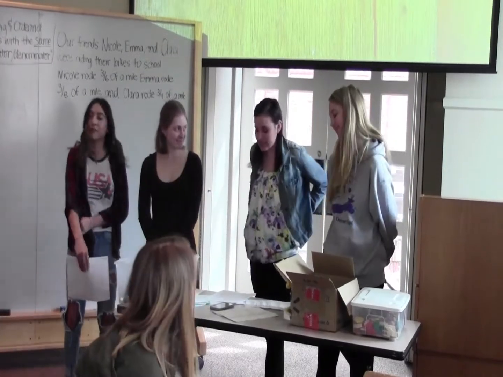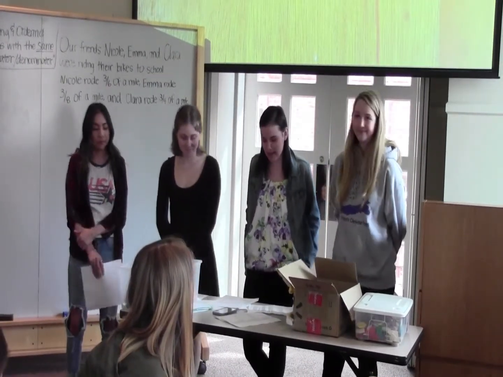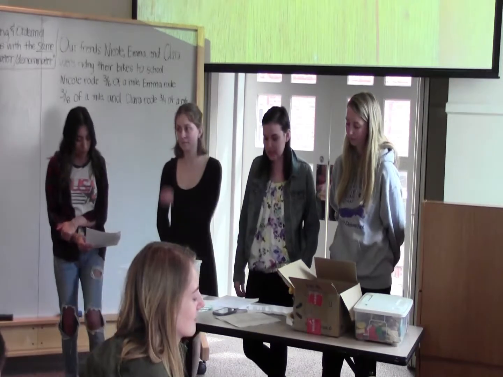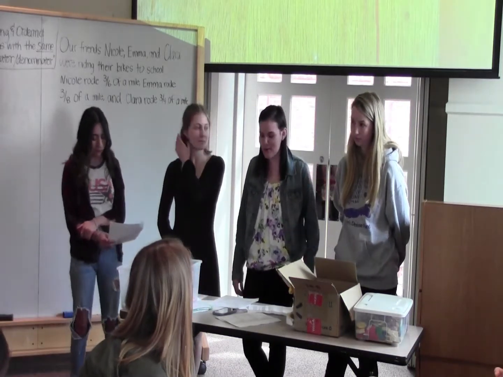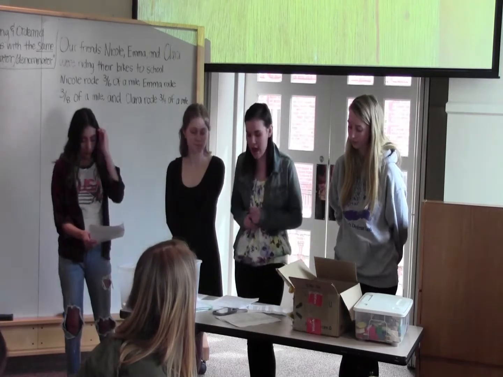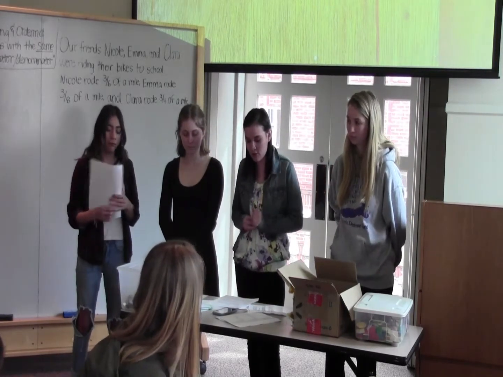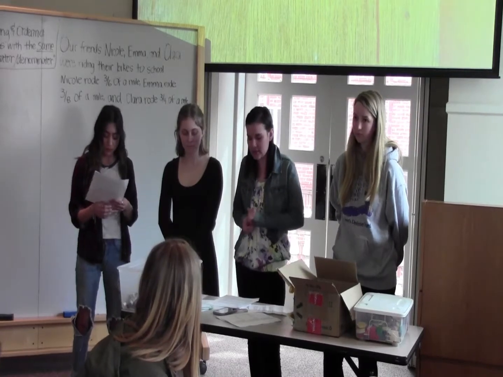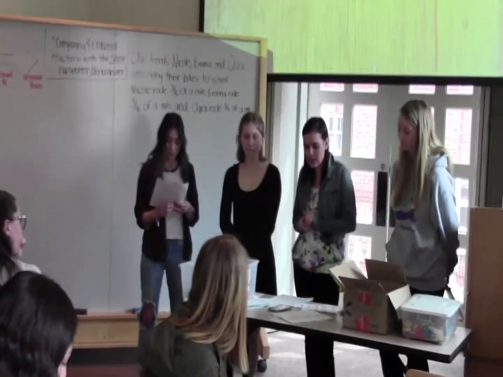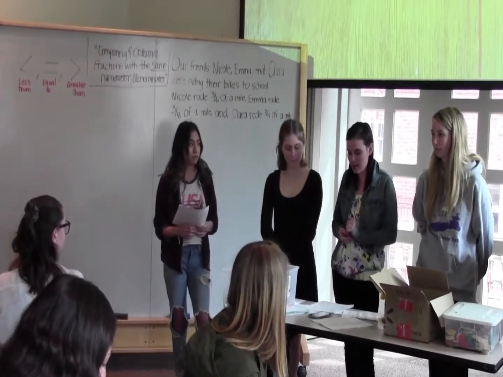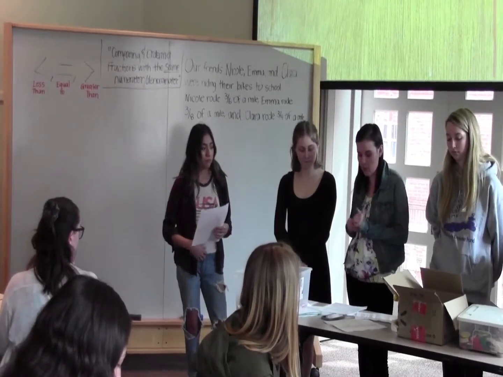Comparing and ordering fractions with the same numerator and same denominator. So our objectives for the day are to compare and order fractions, state the relationship between the numerator and denominator, and explain how this relationship impacts the relative size of the fraction. And we're also going to articulate that as the numerator increases with a constant denominator, the value of the fraction increases as well if the comparison is of the same whole amounts.